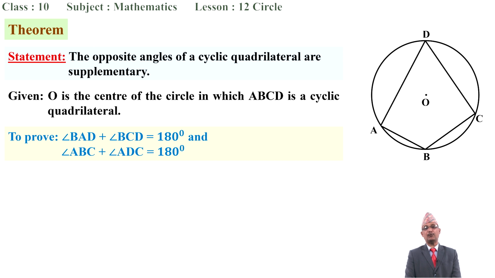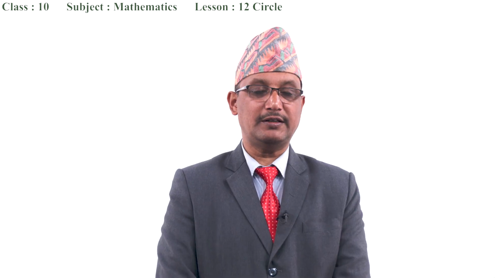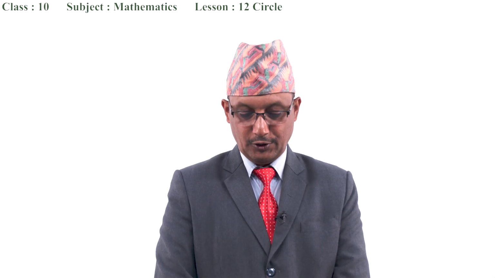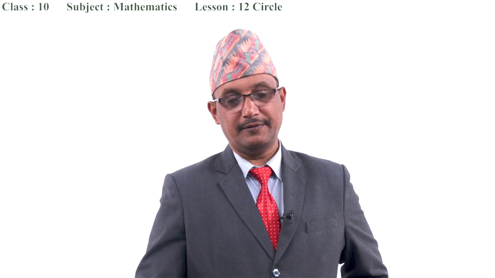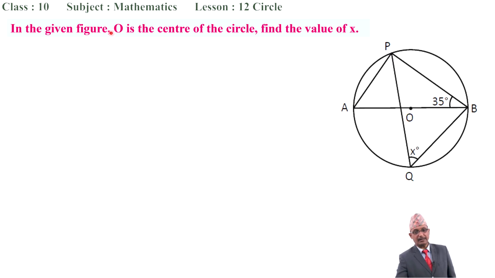Basically, today we are going to discuss short questions related to these theorems. Are you ready? Yes. So, the first question is this. Look here. In the given figure, O is the center of the circle. Look here, O is the center of the circle. And O lies on AB.